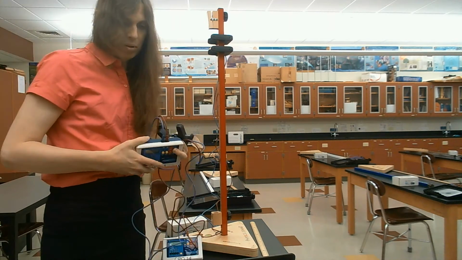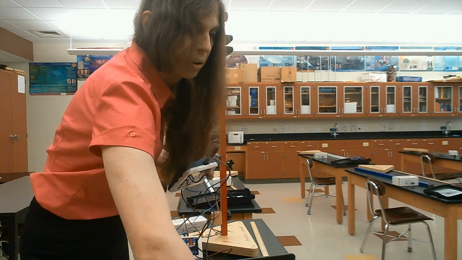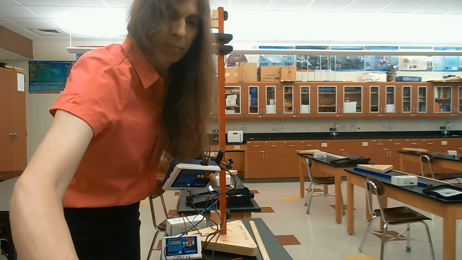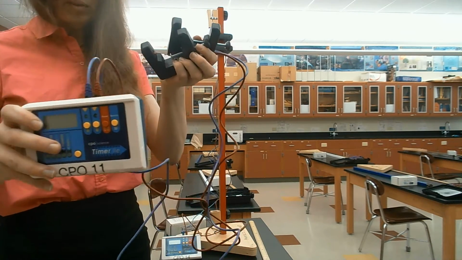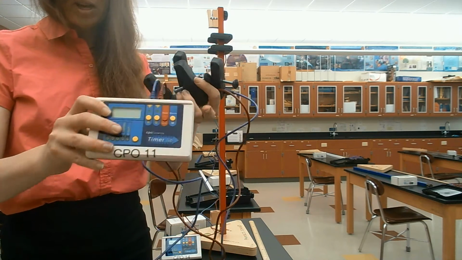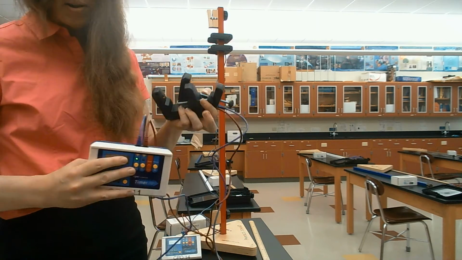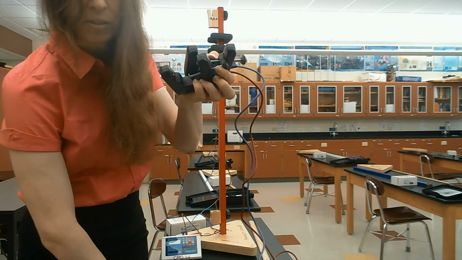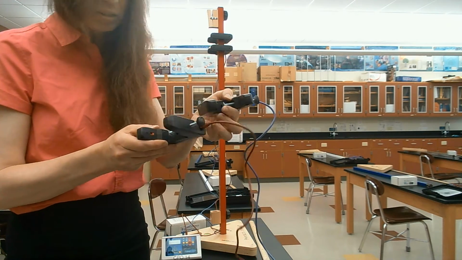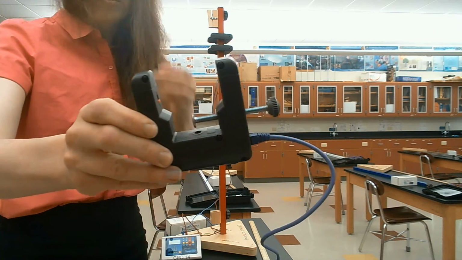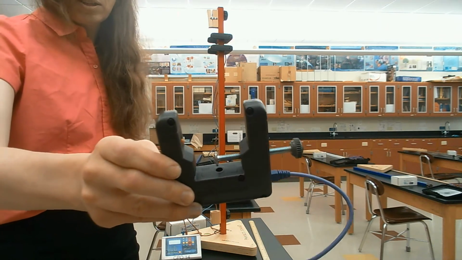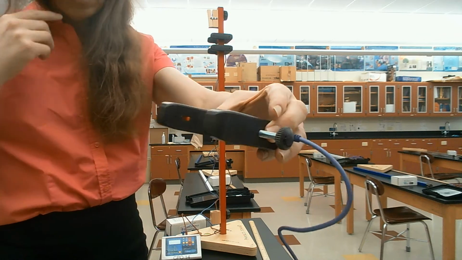And I will bring that a little closer so you can get a better view of it. So this timing device here operates these photogates, and as you may expect from the name, the photogate is a light gate.